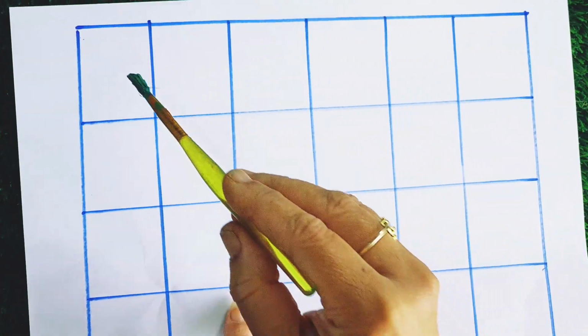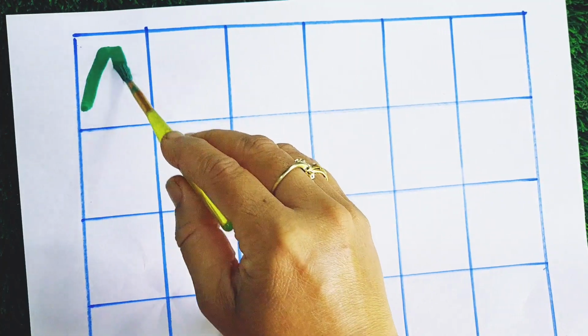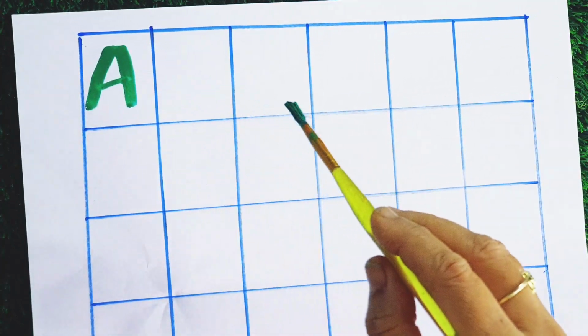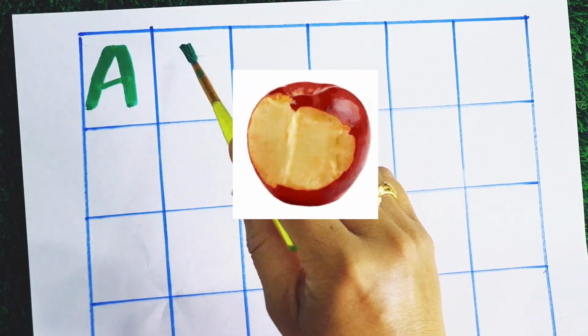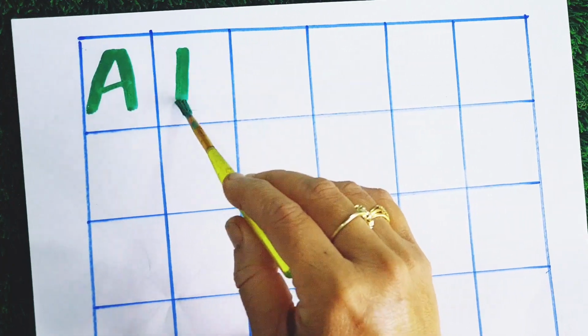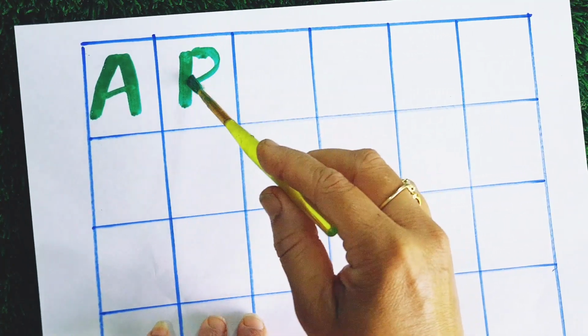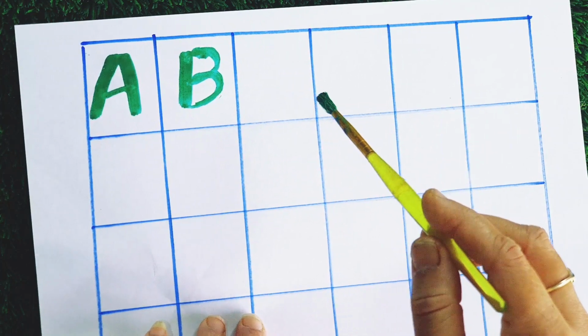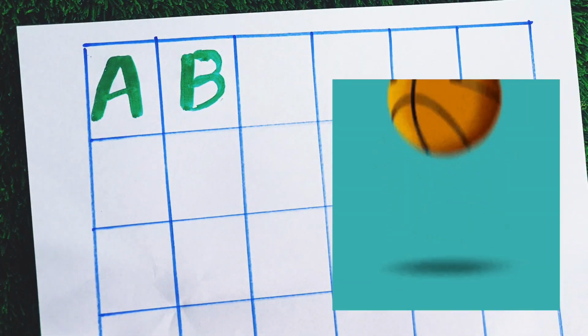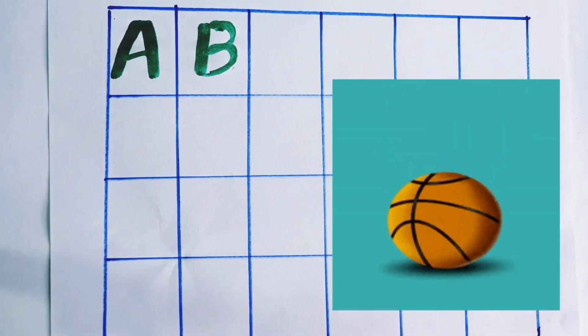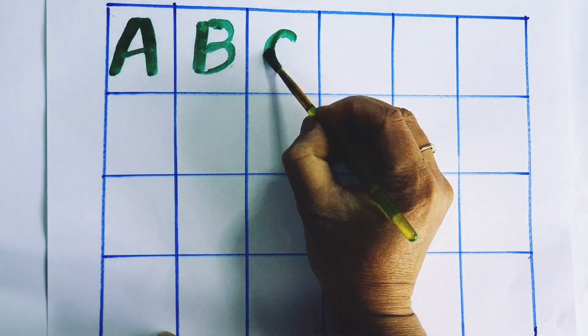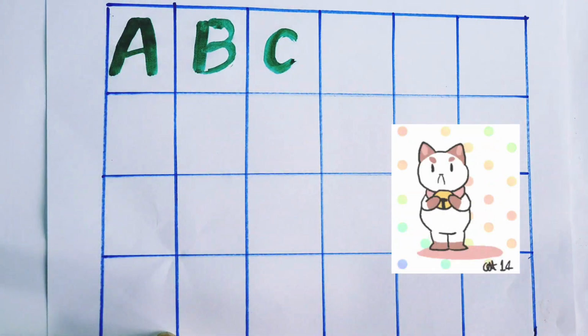Today we are going to learn ABCD and some numbers. Let's start. Green color. A. A for apple. B. B for ball. C. C for cat.